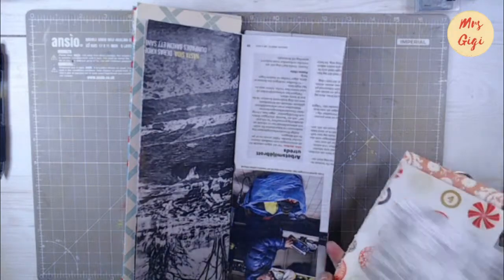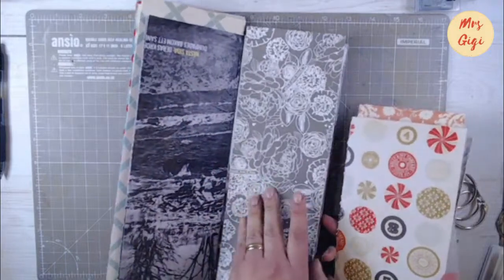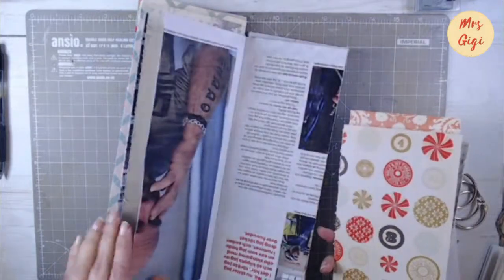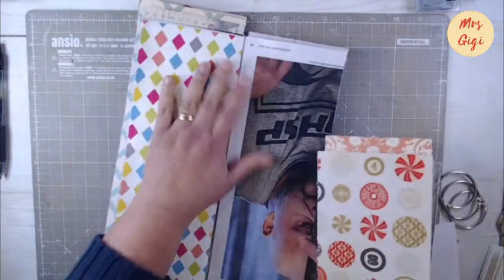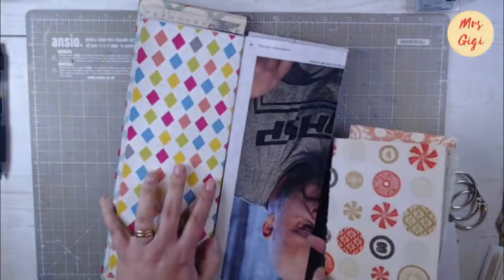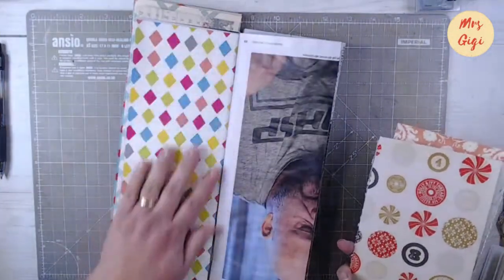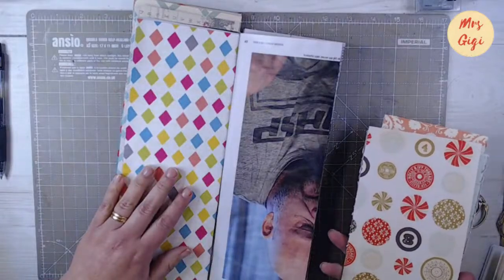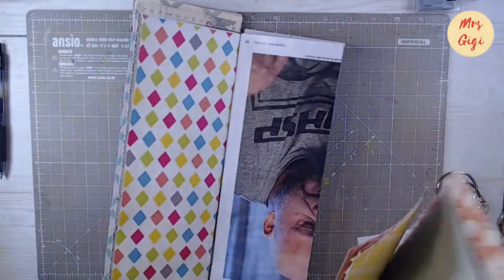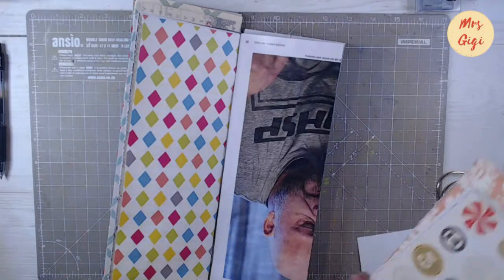And you can, of course, just glue things on randomly like that, but it is way more fun. And think about it, I am using up literally, because this type of paper here is one that I would never ever use for anything but this type of project.